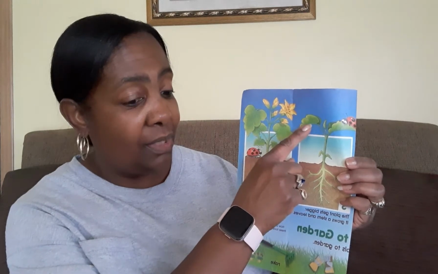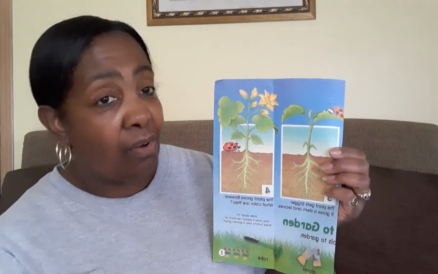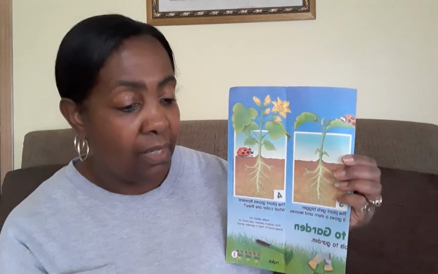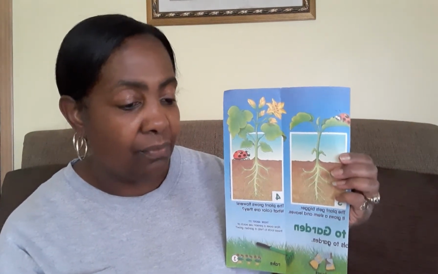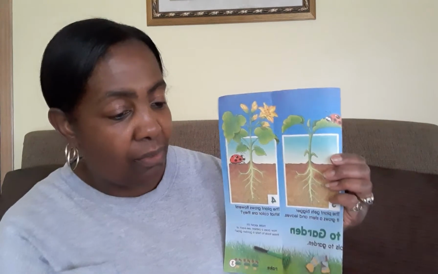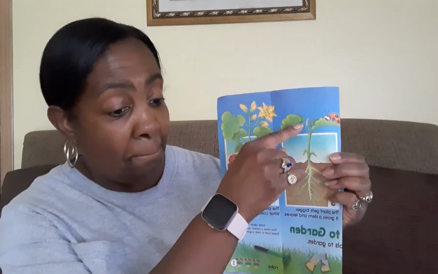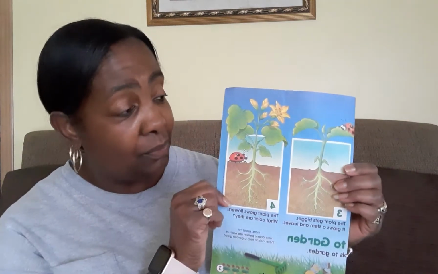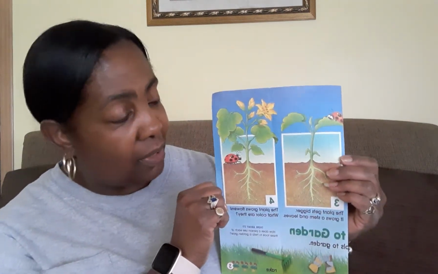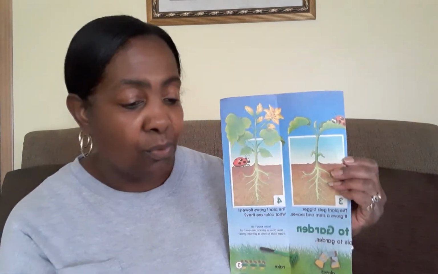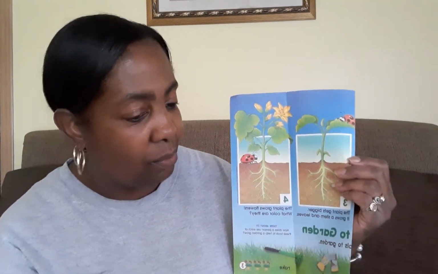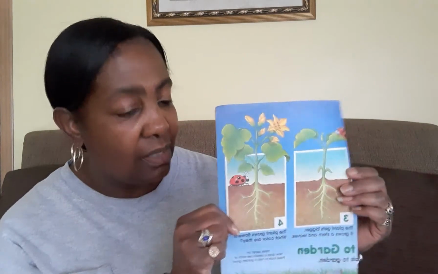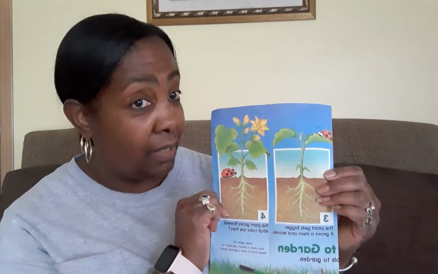Next we go to what? The leaves. The leaves on the plant are making food, making food. The leaves on the plant are making food. Leaves are part of the plant. Next is what? The flower. The flowers on the plant are growing seeds, growing seeds. The flowers on the plant are growing seeds. Flowers are part of the plant.